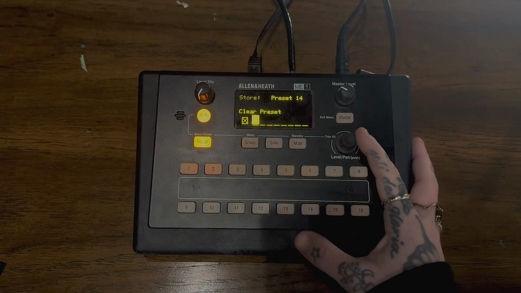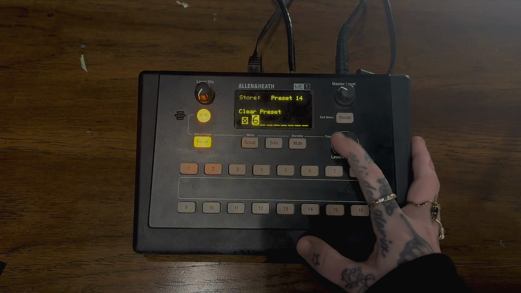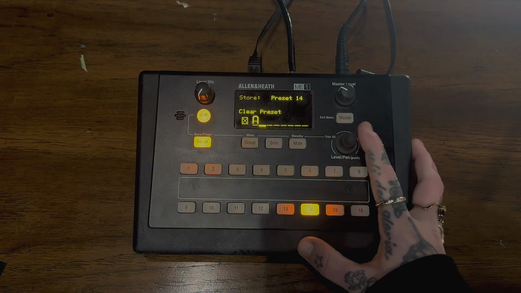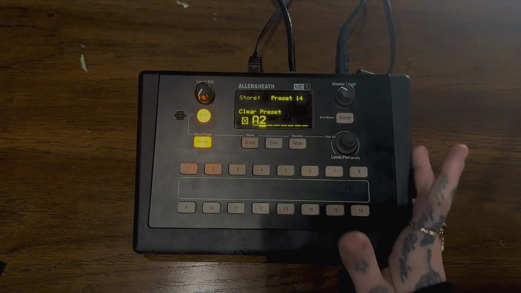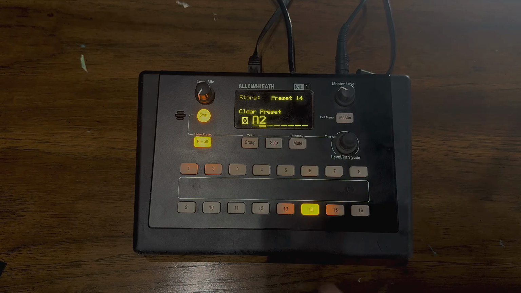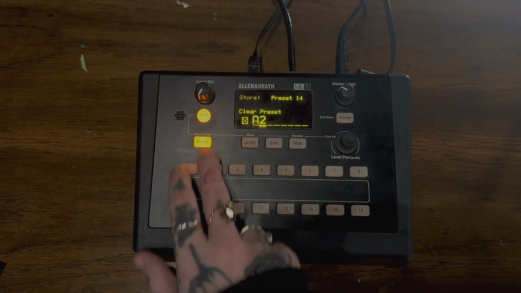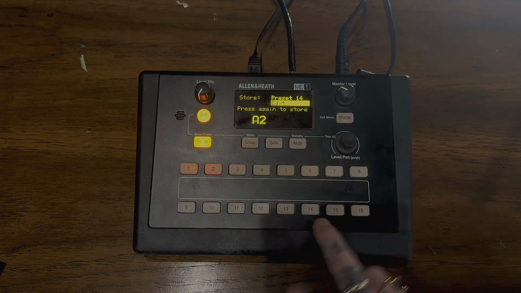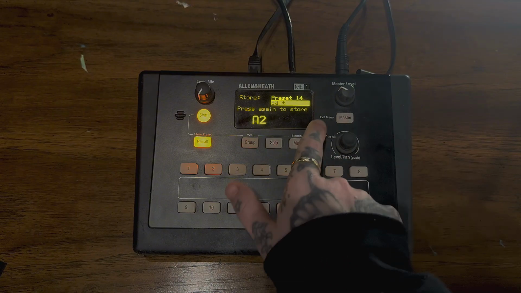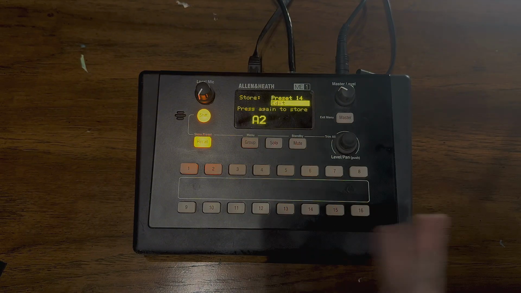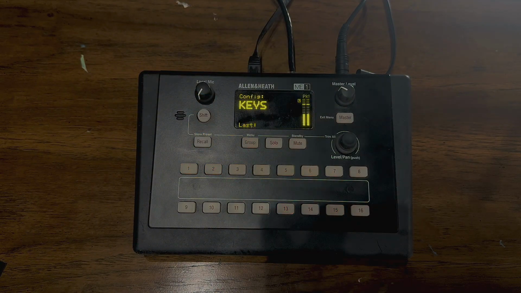You go here, you scroll with this guy, and I can name it. I'm going to name it A2 because that'll be like my second stored preset. Press master to kind of go back. It's exit menu, but it goes back just one, not like the entire menu. Press it again. It's stored. So that's what you're going to want to do after you have finished setting levels for all of the different instruments, all the different vocals. You're going to want to store your preset.